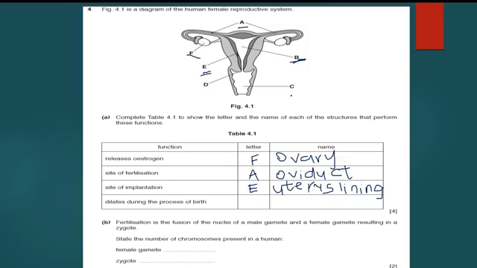Here you can give either C or D. Either of them will be cool with that. So you can say C or D there. So if you go for C, we are going to call it vagina.